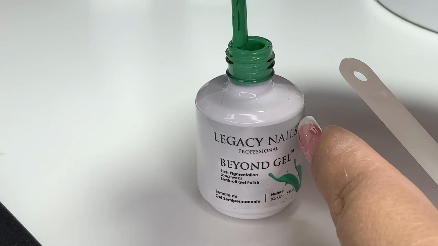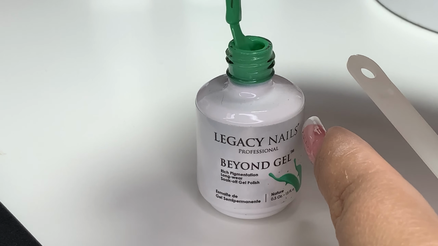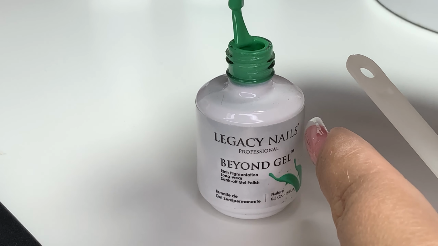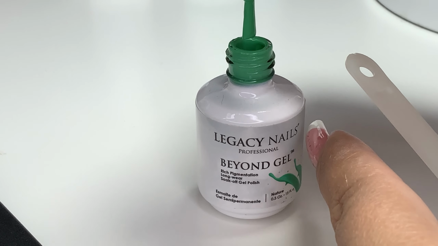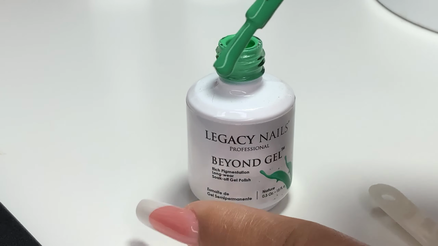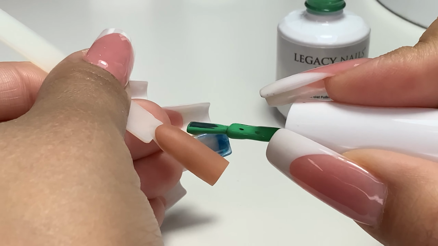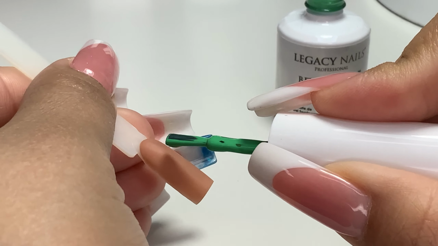So I'm just going to go ahead and show you guys really quick how I pick up my polish. As you notice, I'm cleaning the back end of the brush. I'm just trying to remove too much of this product off the brush, as you guys can see, right? Now this is a brand new bottle of gel, so it tends to pick up a lot of product, even though I don't want that, right?